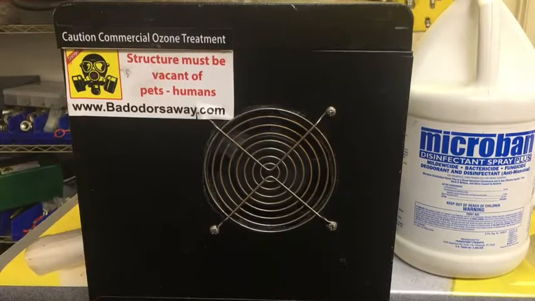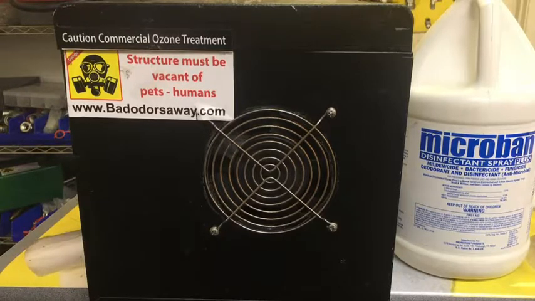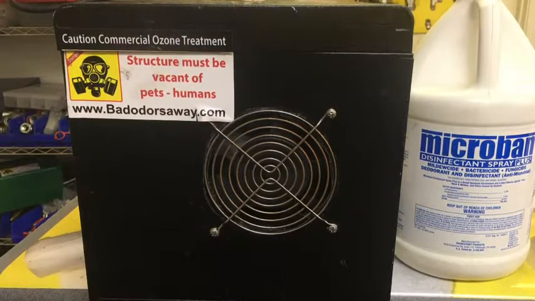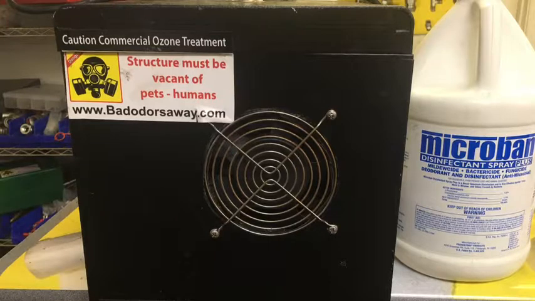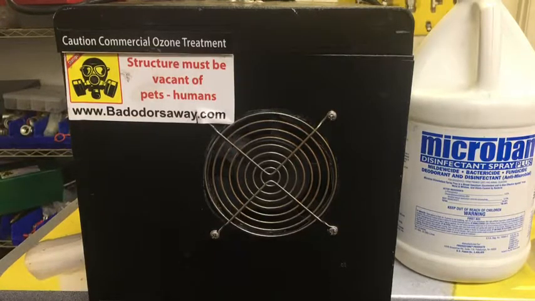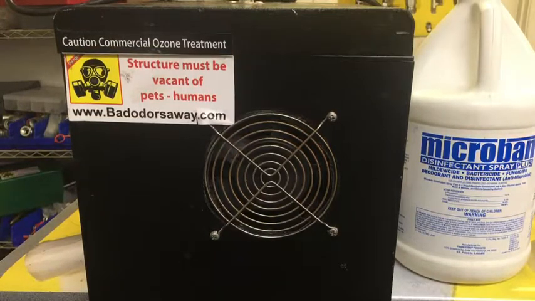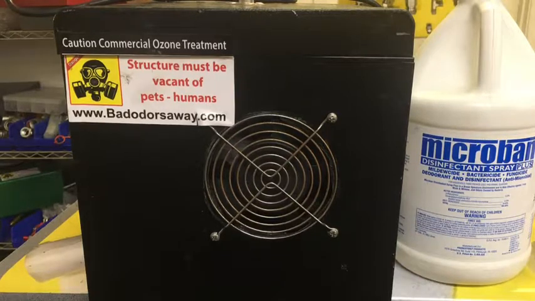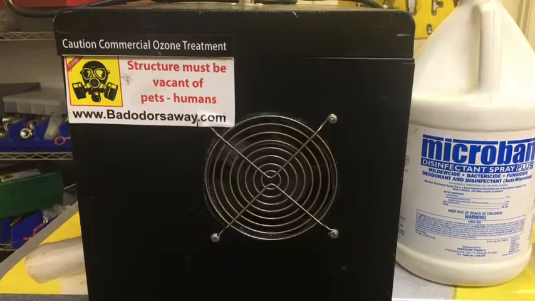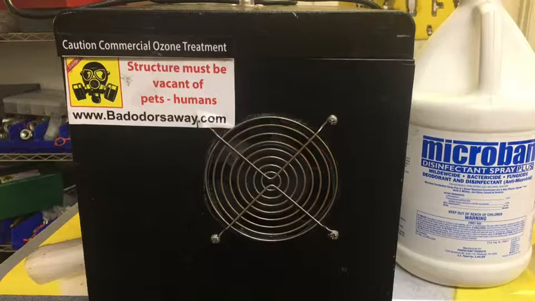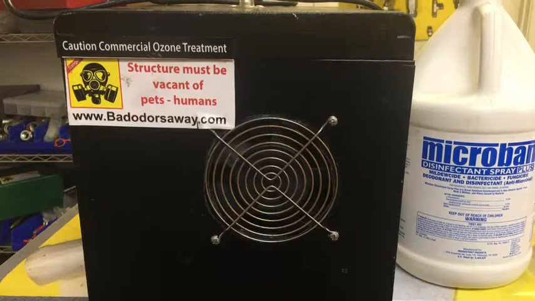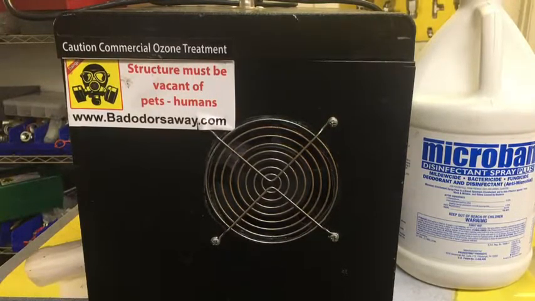So the first thing you do is clean, remove everything that caused the smell, fix roof leaks, other issues that may have caused the mold growth. Treat the mold growth. You can with Microban, which is a fairly safe product to kill mold and mildew. It has a residual of 6 months, and then you're ready for the ozone machine.